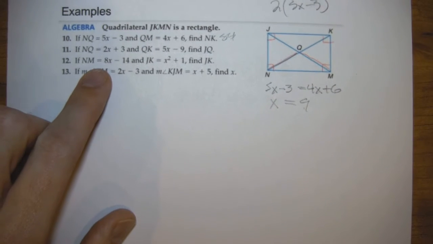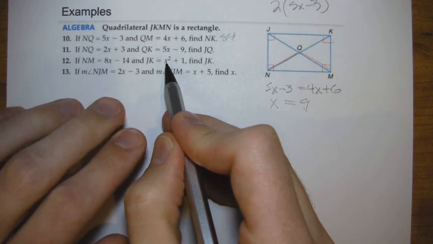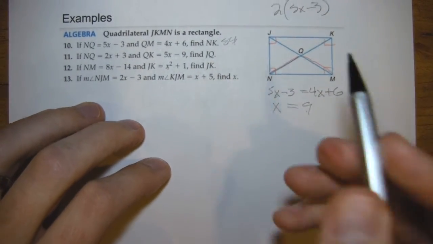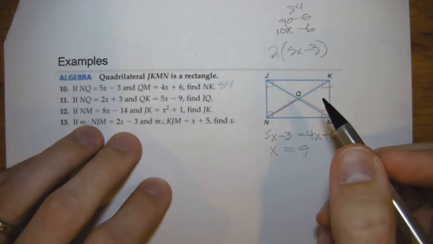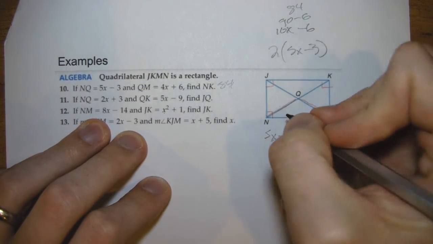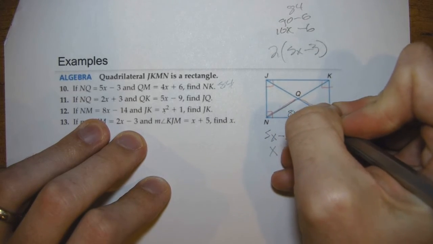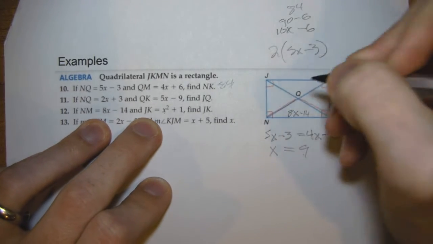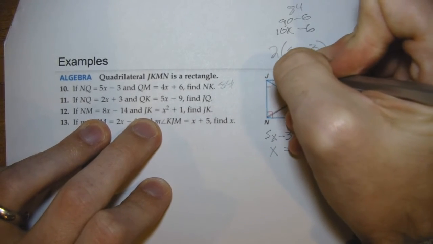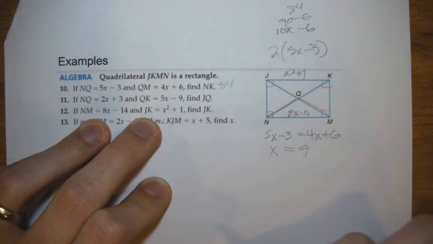One thing I do notice, though, for number 12, and I do want to work with you all, is this idea of the quadratic. So let's see if we can do that one as well, because these others are going to follow similar lines. No pun intended. I think you'll be good to go with that. Let's try this one. NM is 8x subtract 14, so I'll label that. JK on the other side is x squared add 1. All right, and we're trying to find JK, that distance.